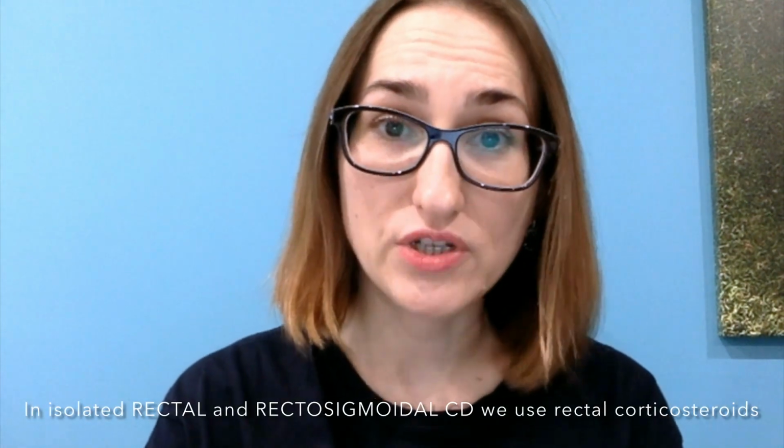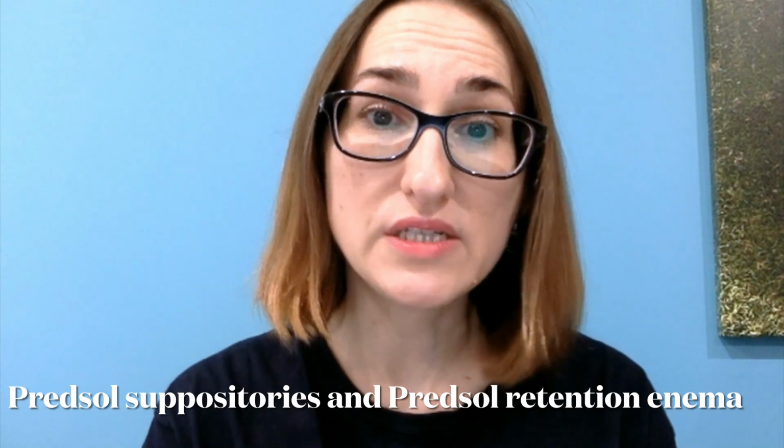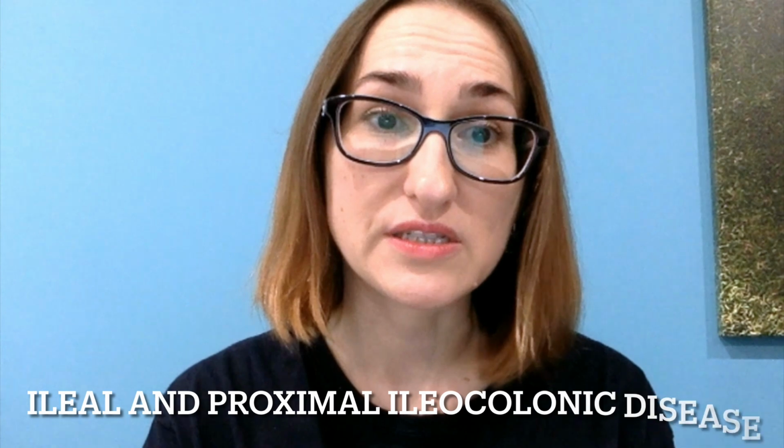In isolated rectal and rectosigmoidal Crohn's disease, rectal corticosteroid preparations can be used alone, for example, prednisolone suppositories or retention enema. Enema is normally administered at night, and suppositories can be used twice a day until we see clinical improvement.